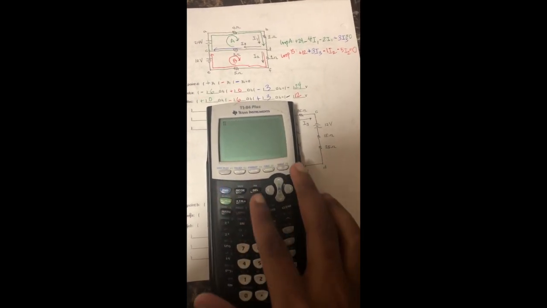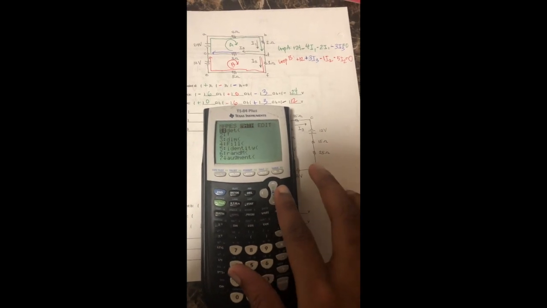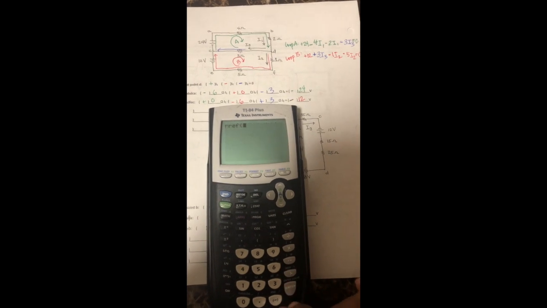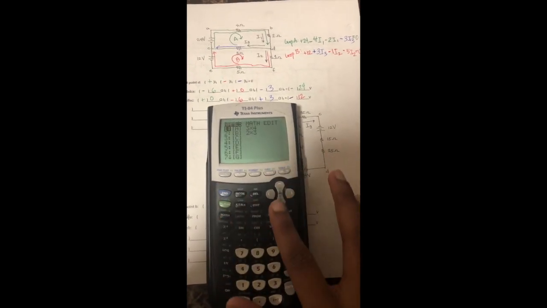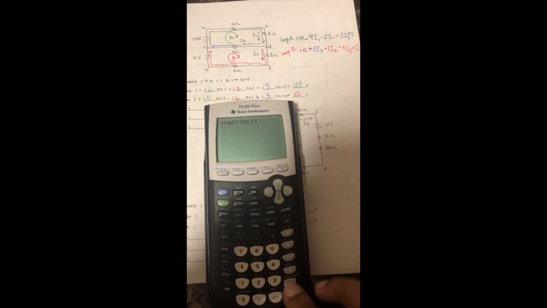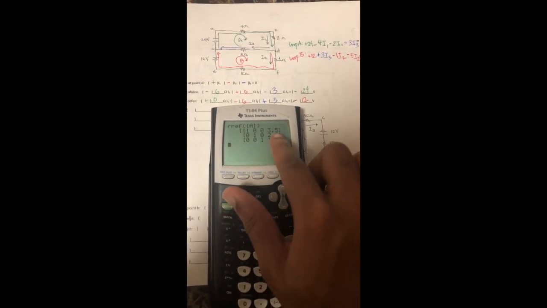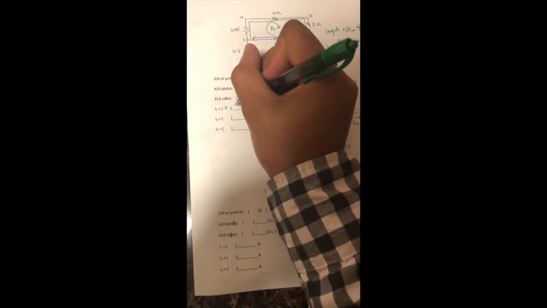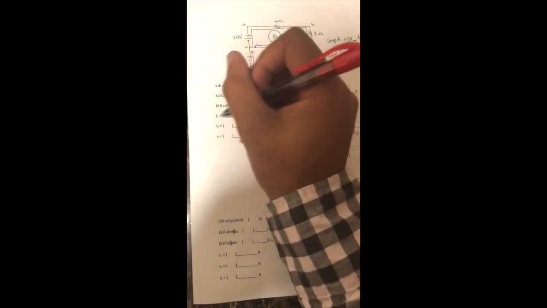Then I'm going to exit out, go back to matrix, move 1 over to math, and then click RREF, and go second matrix, click the matrix that I want. And what I'm going to find is the answer 3.5, 2.5, and 1. So plus 3.5, plus 2.5, and then plus 1.